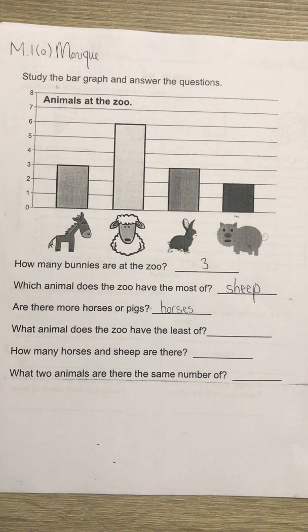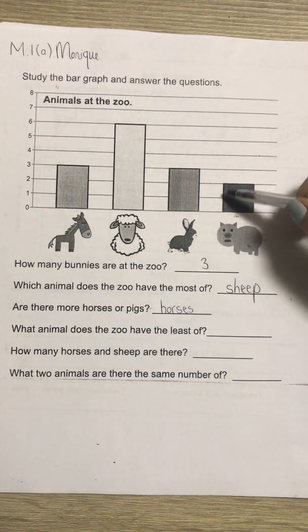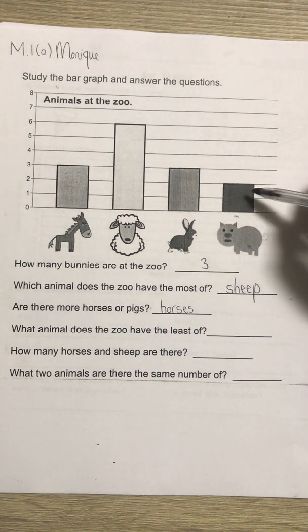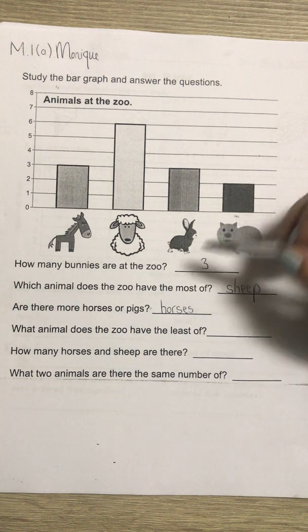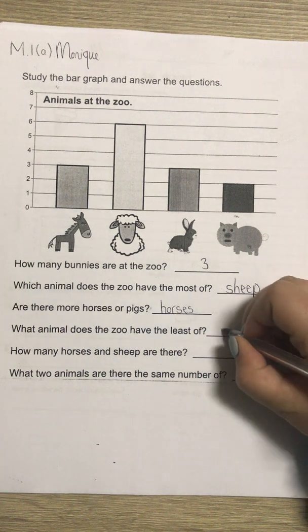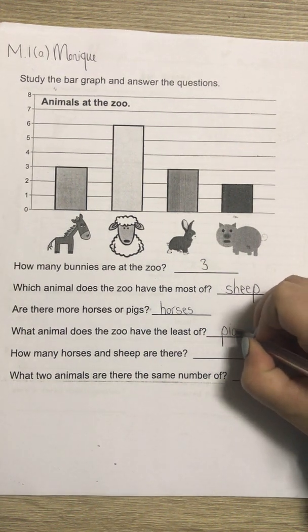I want you to take note because for the next one, I'm not going to help you as in depth. Next one, what animal does the zoo have the least of? The least amount. So we are looking for the smallest bar, which will belong to our pig. There are only 2 pigs. All of the others have more animals than the pigs. So what animal does the zoo have the least of? The pigs.